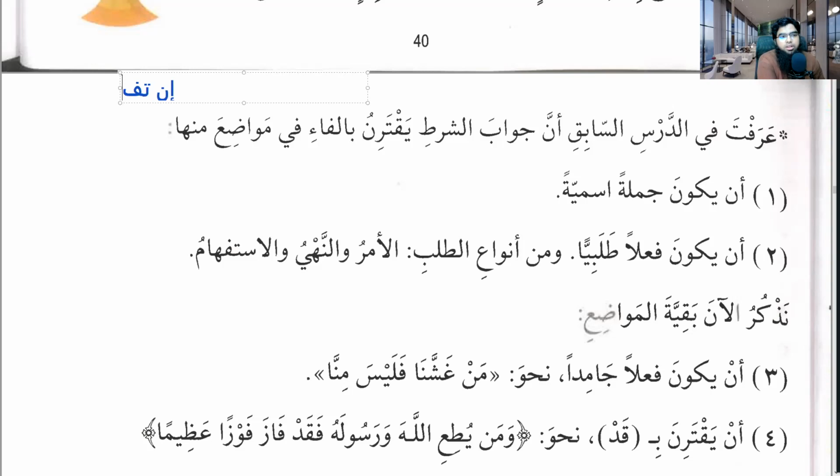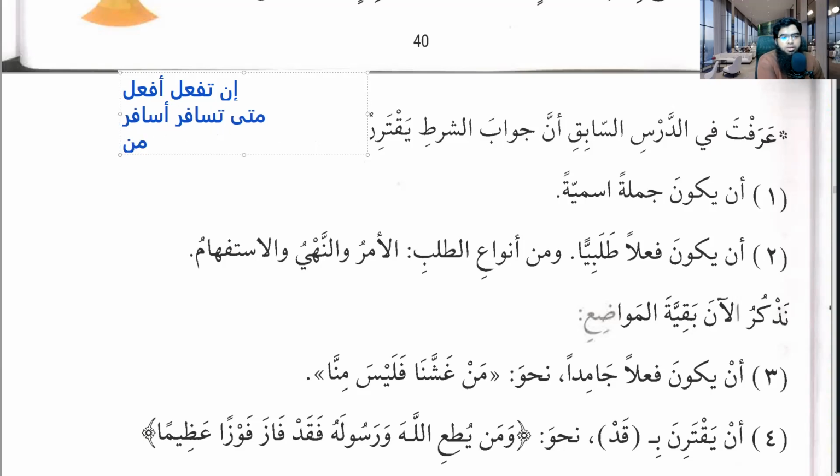We learned in taf'al, af'al. If you do, I'll do. Majzoom. Mata tusafir, when you travel, we travel. Usafir, I'll travel. Usafir. Then we learned man.